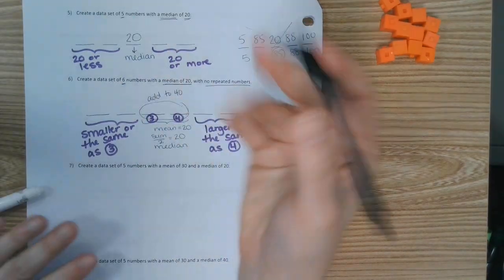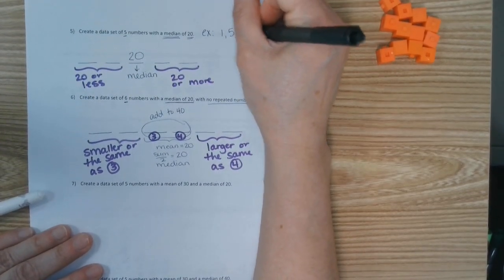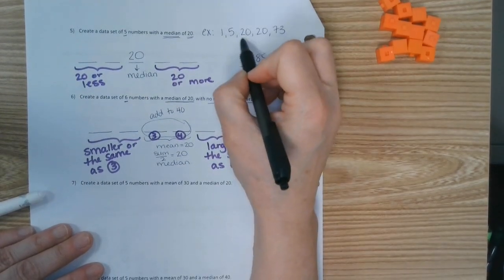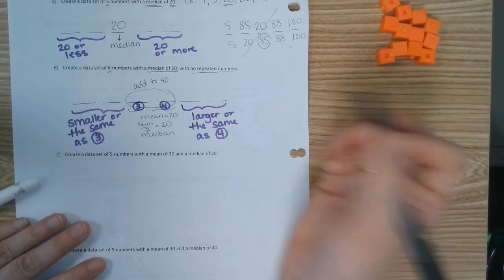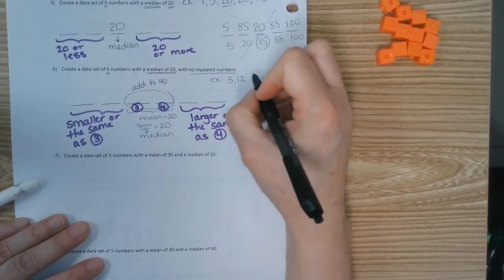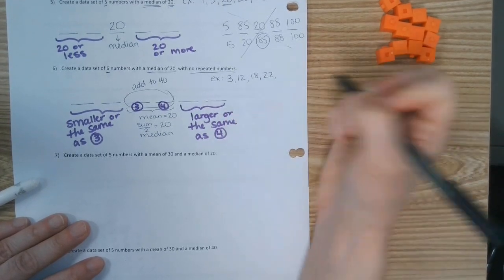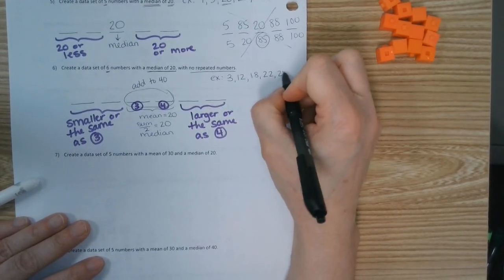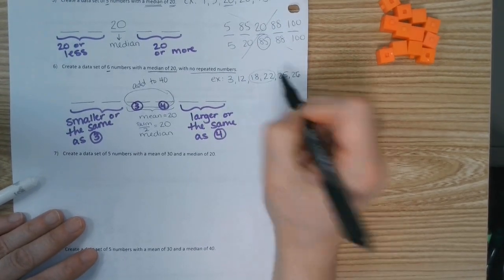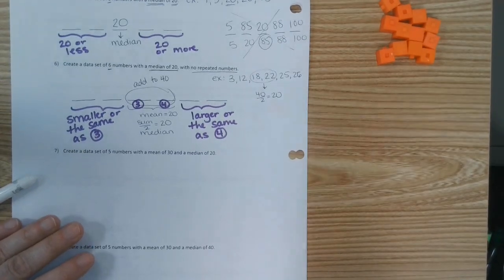Okay, so I can give you an example of each of these. Let's say one example for this one could be 1, 5, 20, 20, 73, right? In this case, this is still my median here. An example of this one might be 3, 12, 18, let's see, that would be 22 to add up to 40, and then 25, and then 26, right? As long as these two add up to 40, so that when I divide by 2, I get 20.